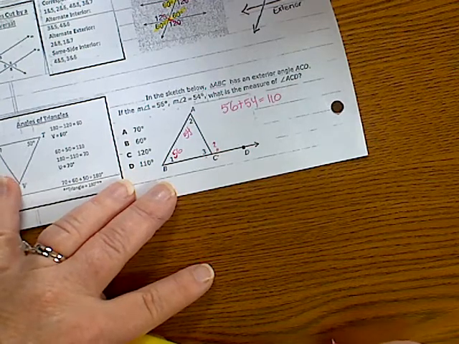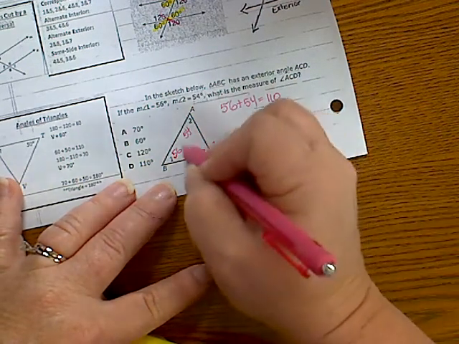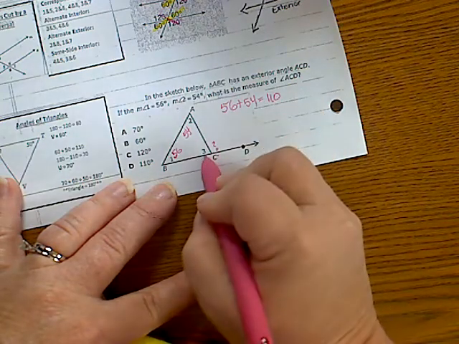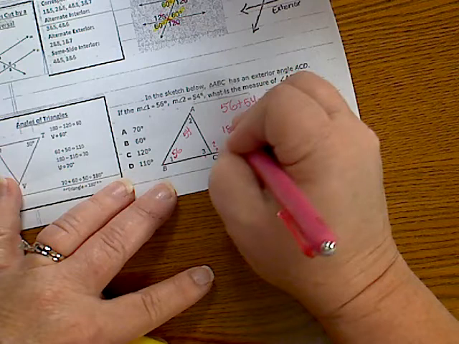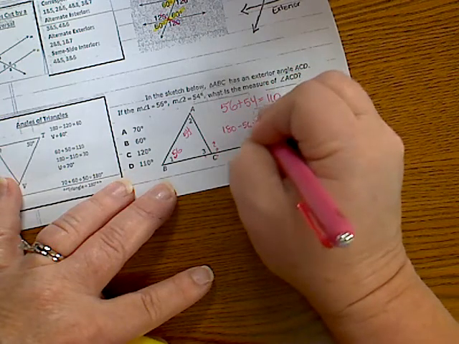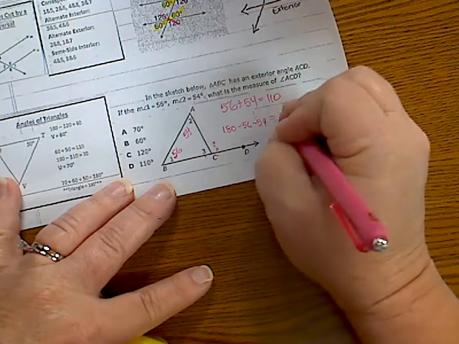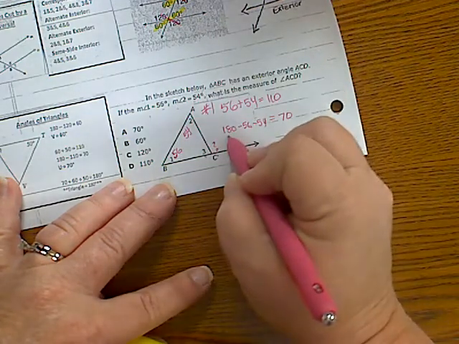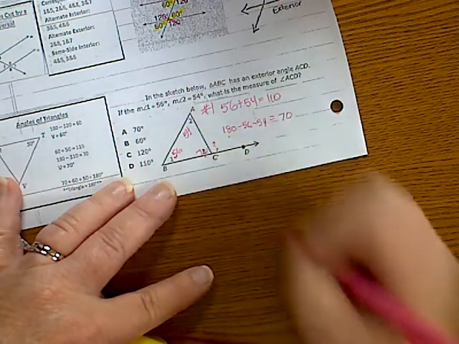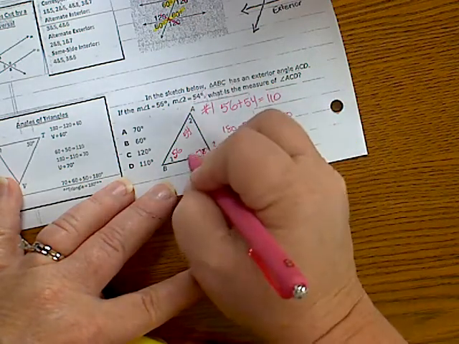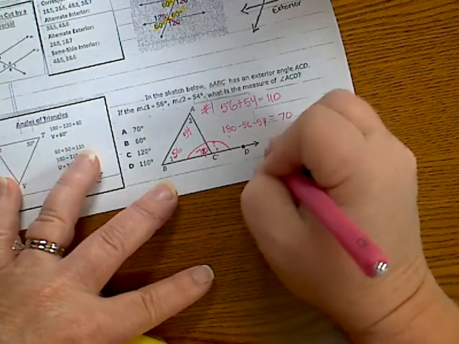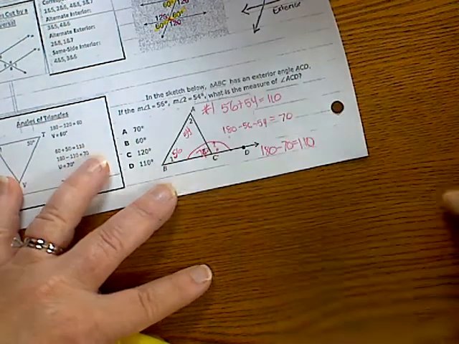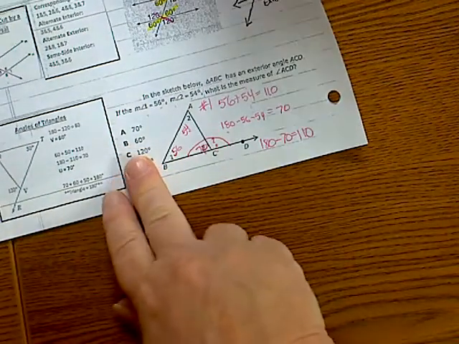If I have forgotten that, interior angles of a triangle equal 180. So I'd have to find angle 3. 180, subtract 56, subtract 54, and I would find out that is 70. So here's the first way to find out. This is the second way. So then I would know that angle 3 is 70. I could draw a half circle and know that 180 take away 70 is 110. So I could find my answer in any of those two ways. Okay?